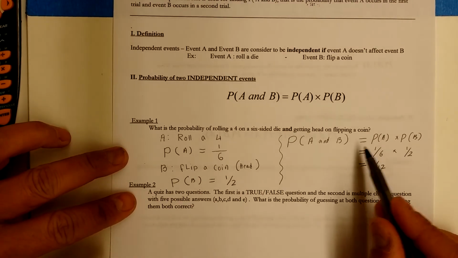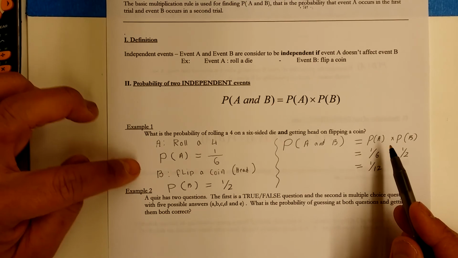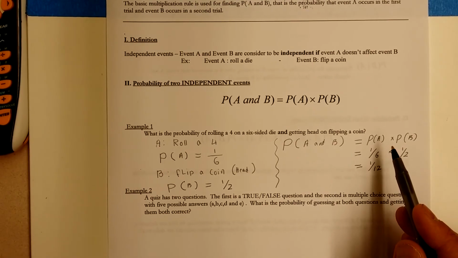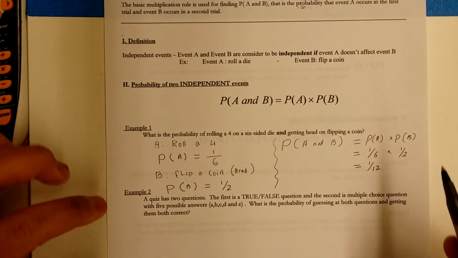Now, to see how this works, we kind of have to turn this problem into something similar to the one we did in 4.3. So in the next part of the video, I'll show you how to do that.